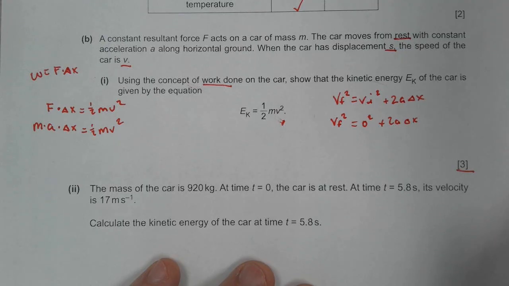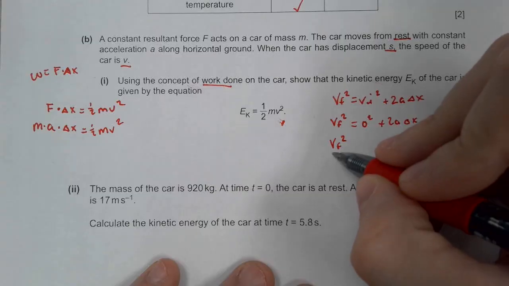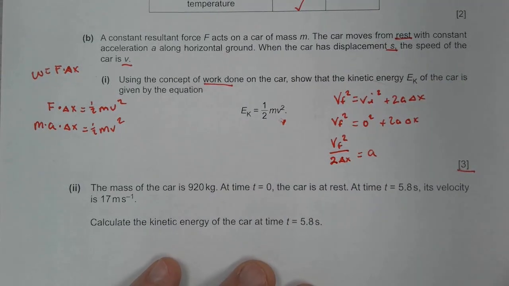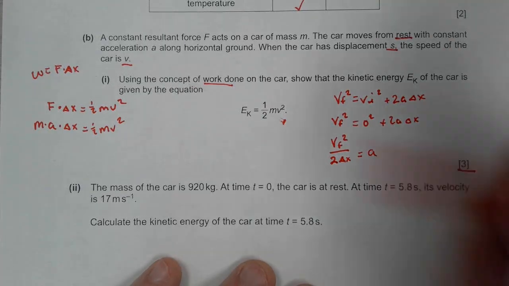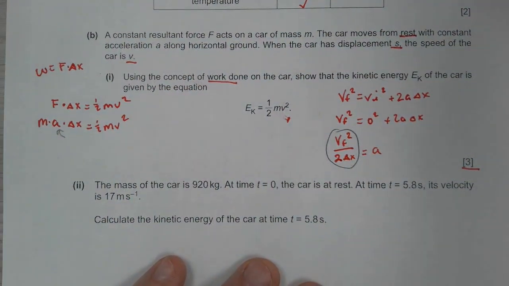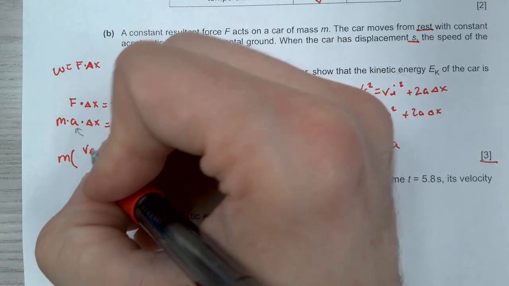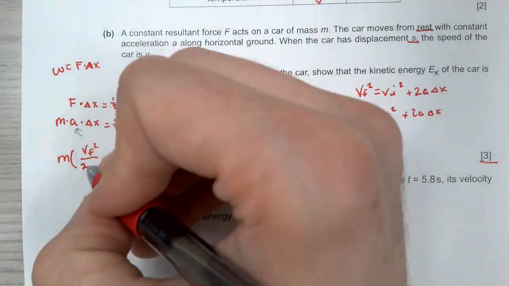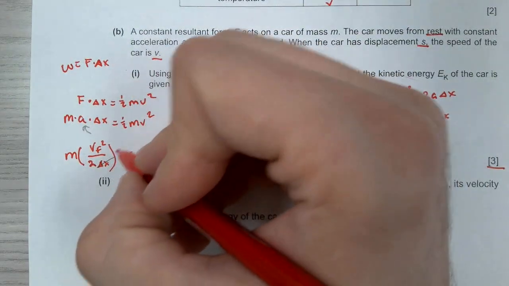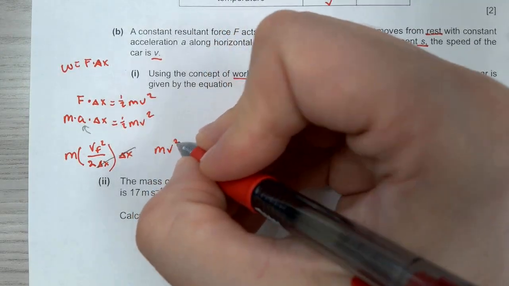Could I solve for acceleration? Absolutely. I could do that. Velocity final squared, divided by 2 and by delta x, would equal a. Instead of writing a, I could substitute that in. So that would mean that we would have mass times velocity final squared over 2 delta x, times delta x. What happens with the delta x's? They cancel. And we're left with mass times velocity squared over 2.